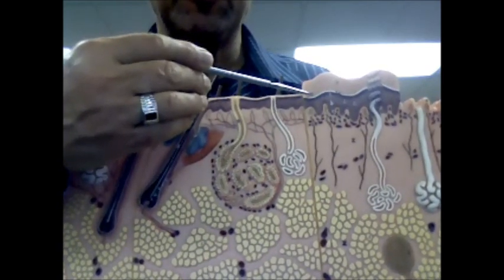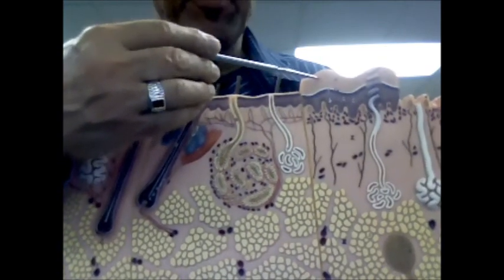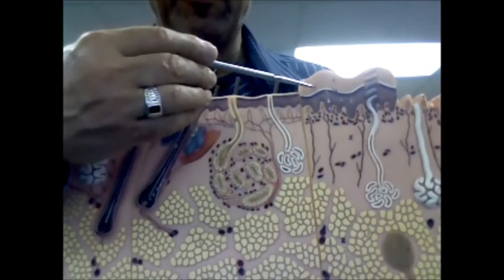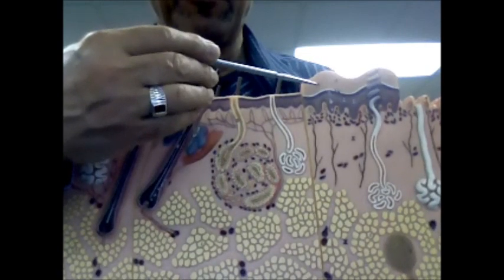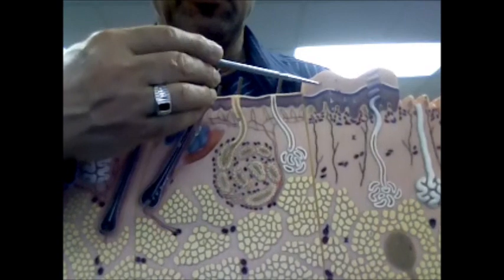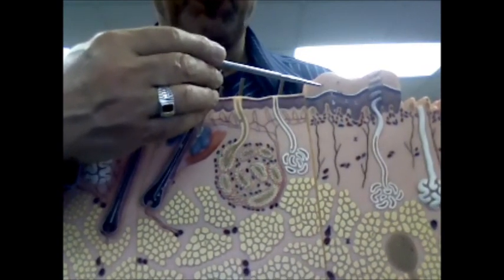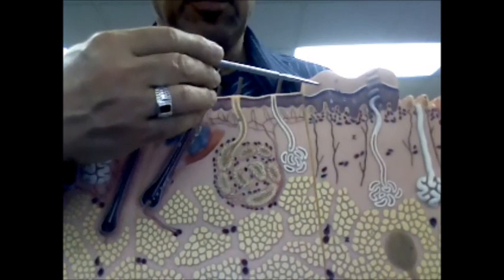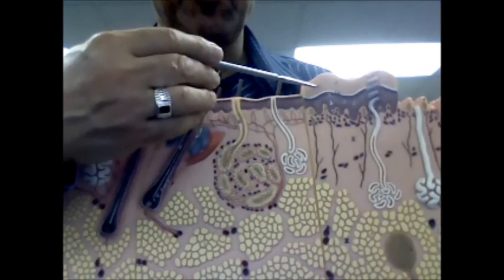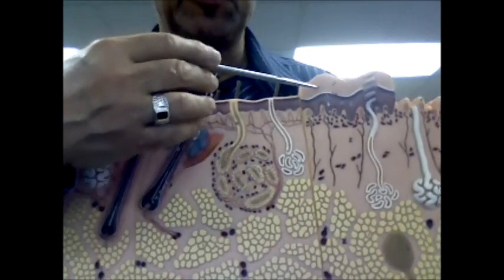That is only found in the thick skin. And then on the top in here, we have all the layers of the stratum corneum, and they are all dead cells, because they mostly contain the protein keratin, and they lose all of their cytoplasmic contents. And those are the cells basically that we lose.